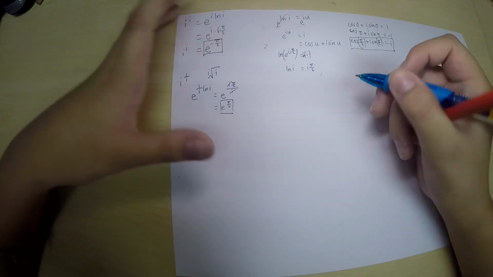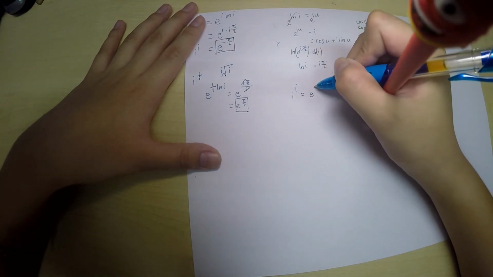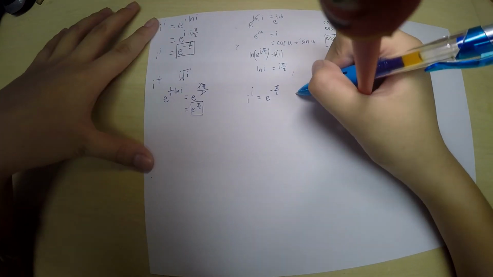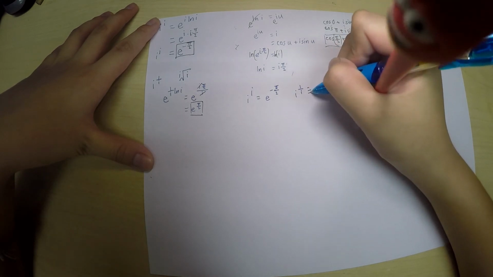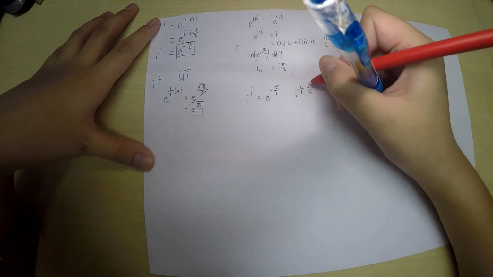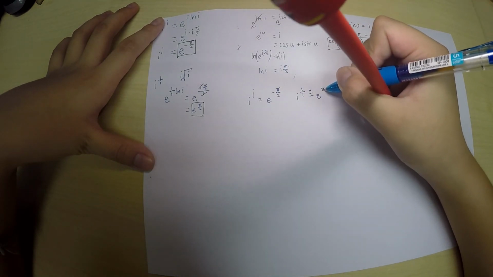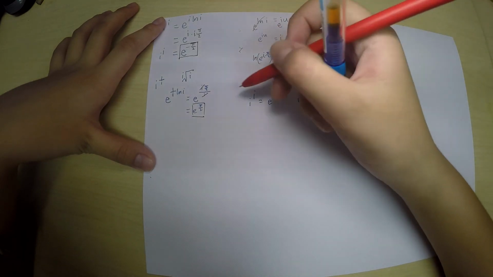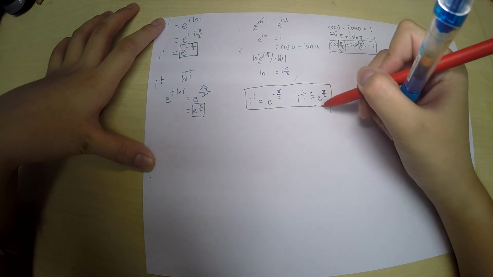So I'm going to write as a conclusion: i to the i equals e to the negative pi on 2, and i to the 1 over i is equal to, let me cross this out, e to the pi on 2. Very cool, huh? And this is it.